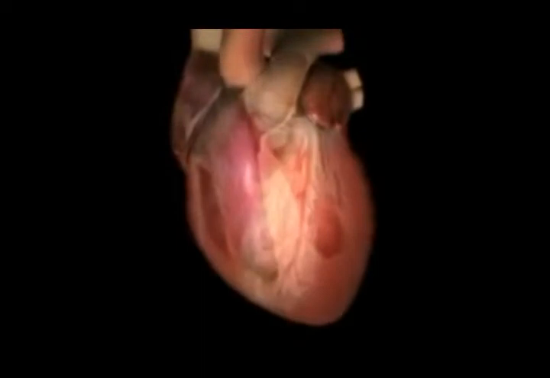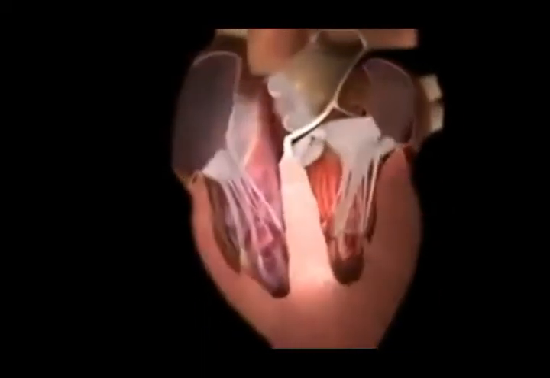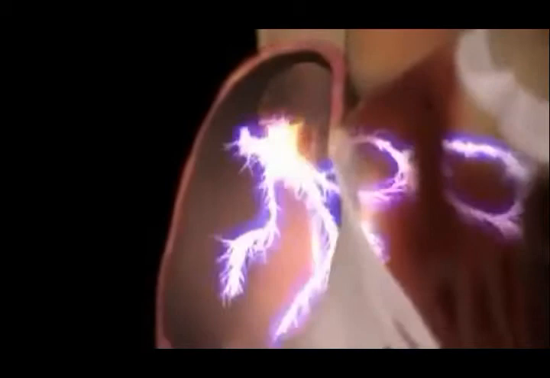An electric system transmits signals throughout the heart to control its pumping. The electrical signal starts in the sinoatrial or SA node, which is located in the upper portion of the right atrium and is known as the natural pacemaker of the heart.